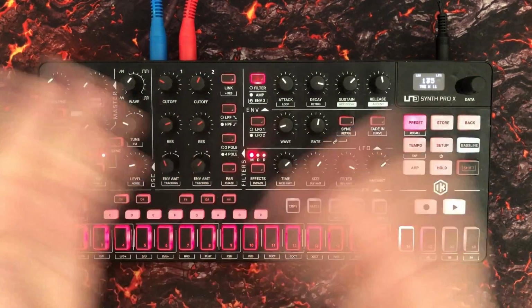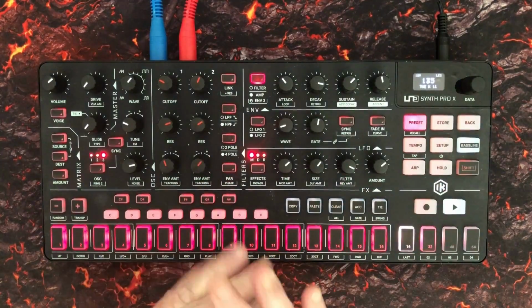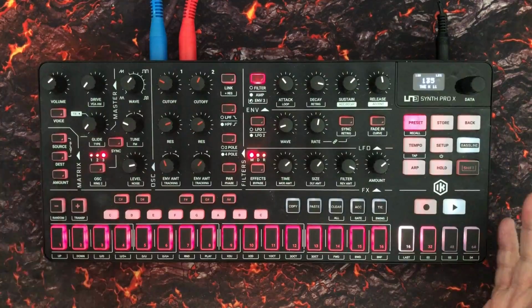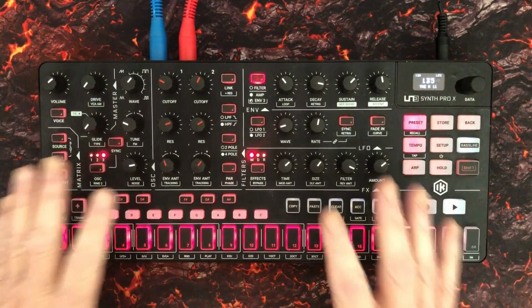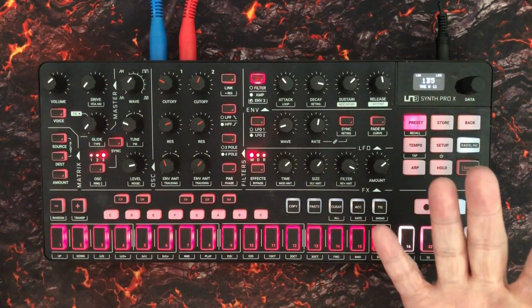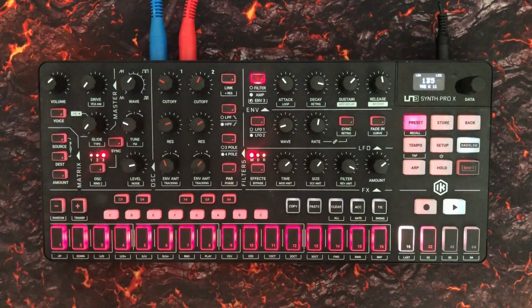Today, it is my great pleasure to present to you the IK Multimedia UNO SYNTH PRO X. They've taken the Synth Pro and made it loads better because they've added loads and loads of control. Different connectivity at the back. It's more or less the same, except that you do get two full MIDI ports.